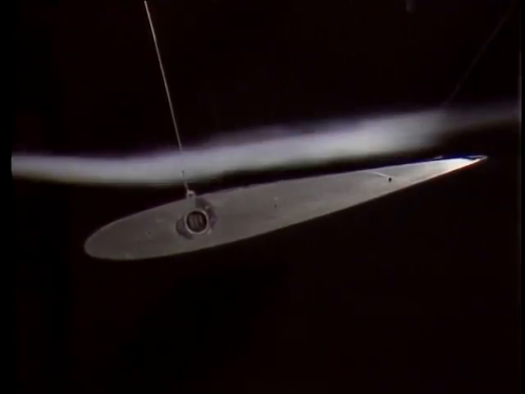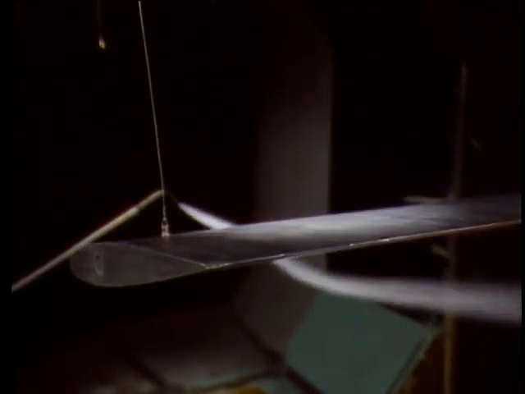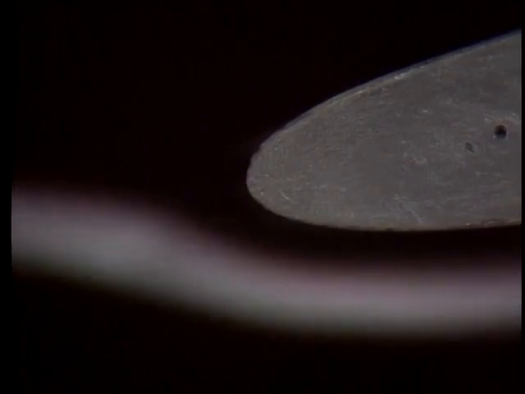Smoke wand experiments like this are a very valuable tool for checking exactly what's going on around an airfoil, sort of a reality check on the problem to make sure that the wing you think you designed is actually doing what you wanted it to.